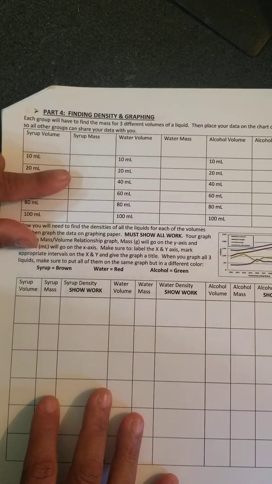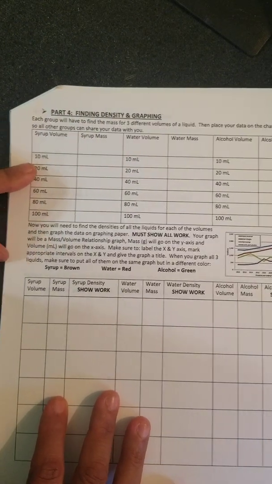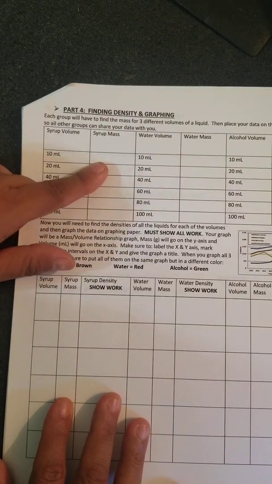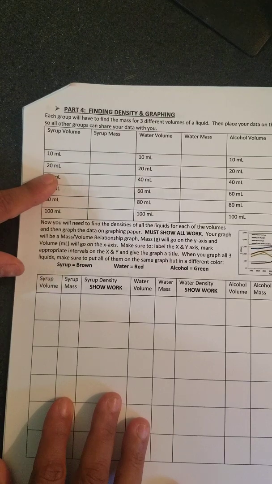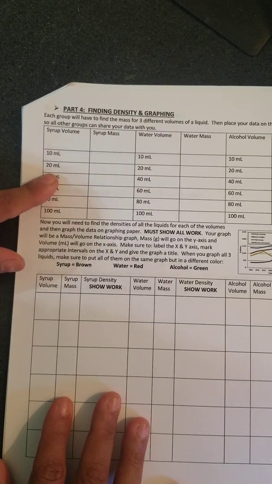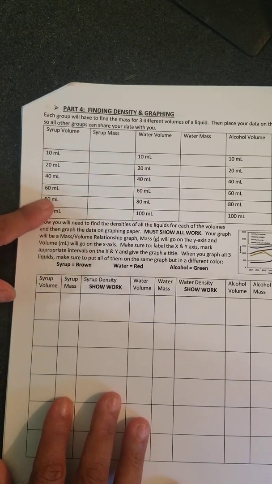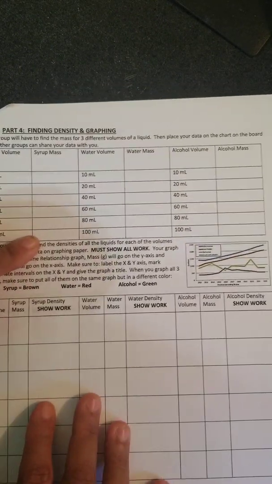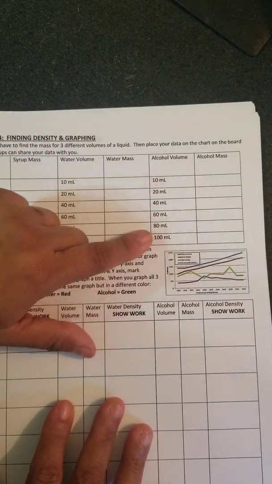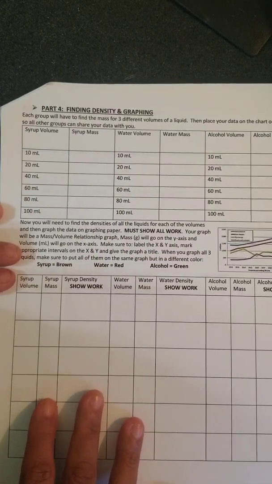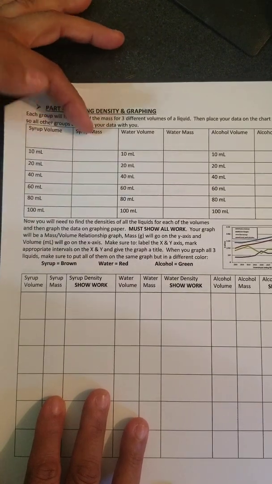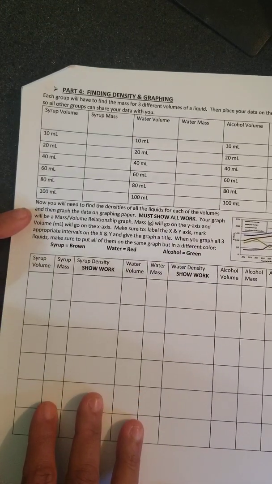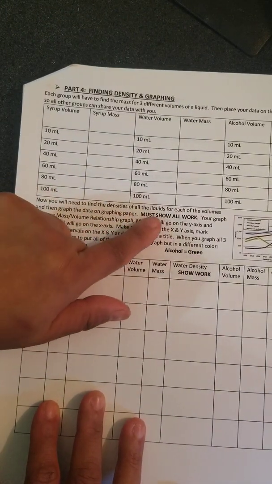I'm going to get pancake syrup, and I'm going to put 10 milliliters into a graduated cylinder. We're going to find the mass on a scale of just 10 milliliters. We're going to do it again, and I'm going to pour 10 more to make it 20, and then 40, 60, 80, 100, and you're going to see what the scale says on the mass. I'm going to do that for water, and for rubbing alcohol. After I do that, you're going to have the volume and the mass. With those two values, what could you find? The density.